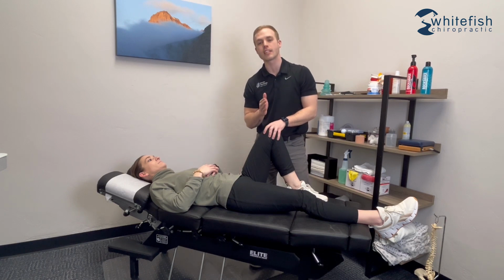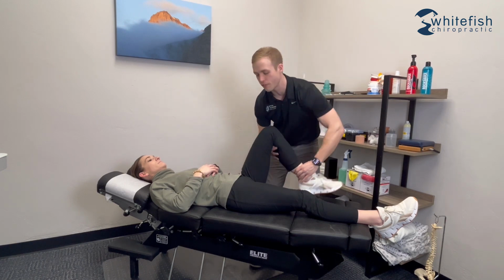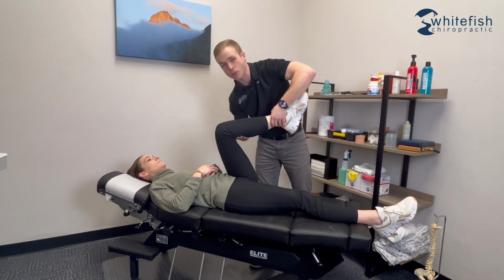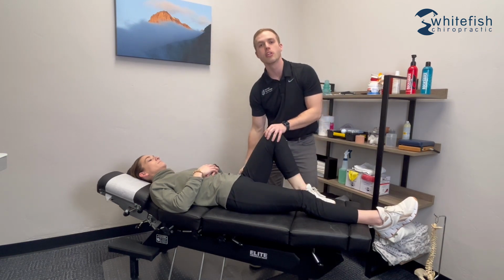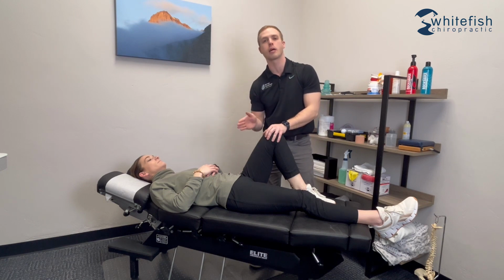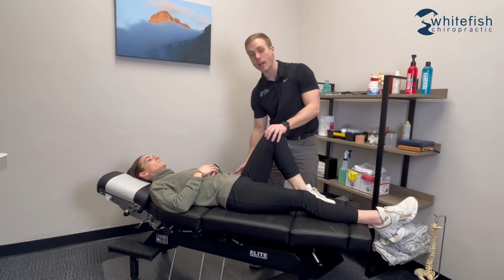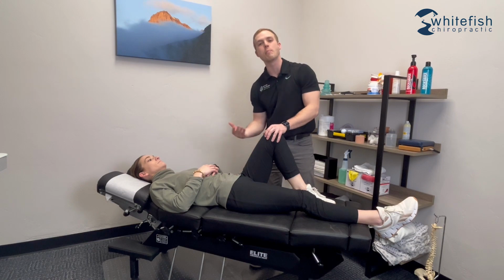The whole point of this test is when we put somebody in this position of flexion, adduction, and internal rotation, is that we want to put tension on the piriformis. So this test is positive if you put them in that position and they get a reproduction of their pain that they feel in their piriformis. It may even recreate the symptoms that they feel down their leg.